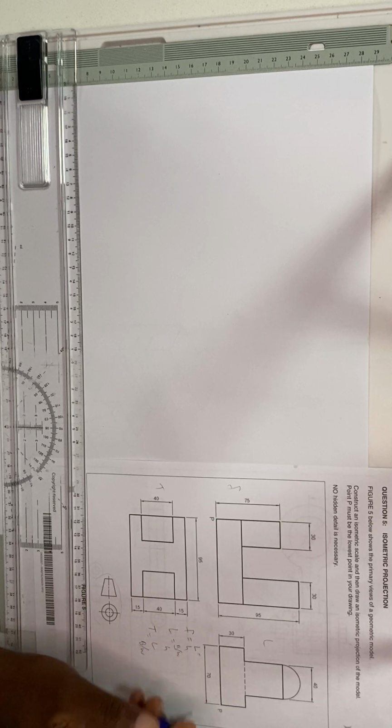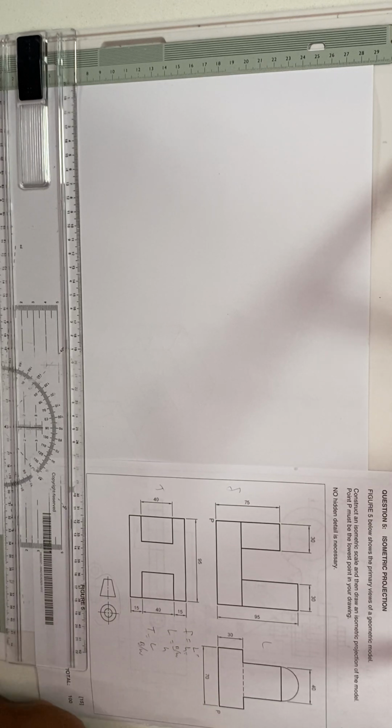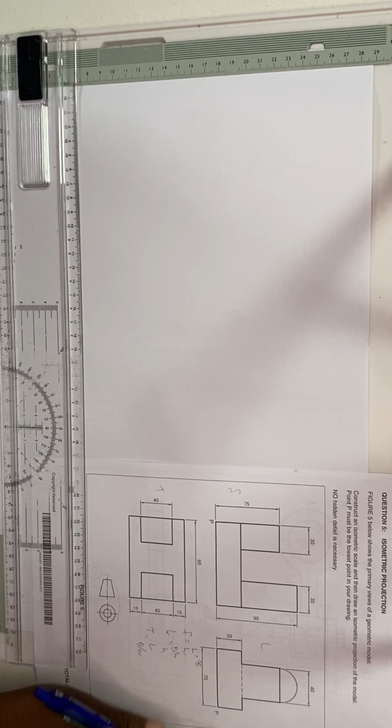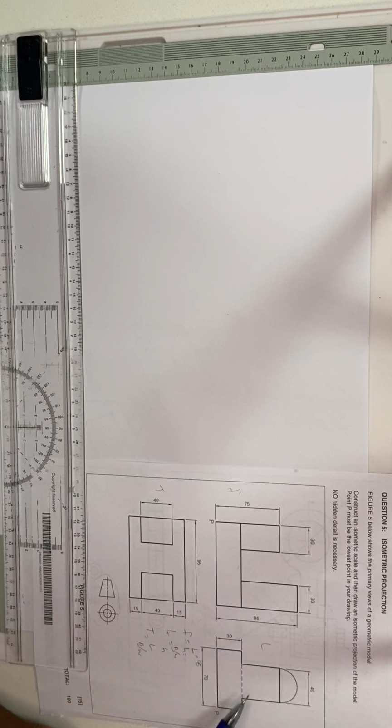So now what is our total height and total length? For the total length of our drawing, we have to take a look from either the front or the top. Our total length now is 95. Coming to our total height, we have to see it from the front or the left. Again, our total height is 95.